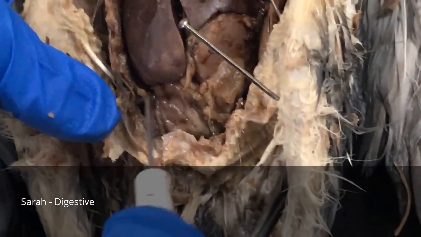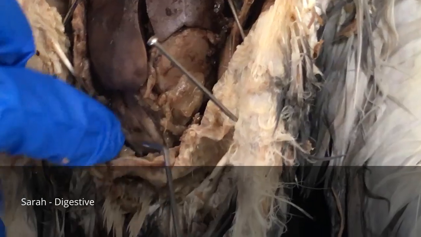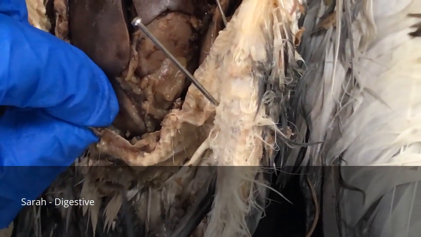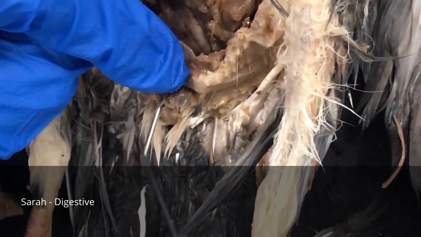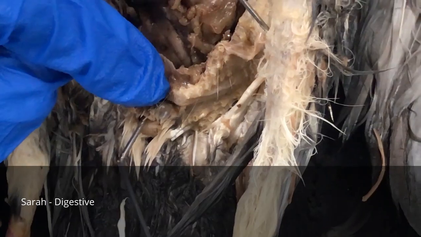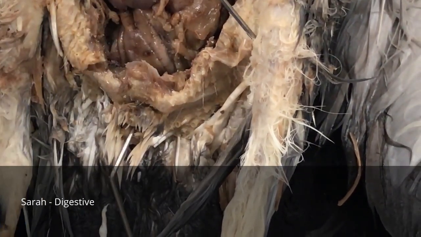That's where the nutrients are absorbed, and then it goes through the rectum, and the rectum is located here inside the cloaca. The cloaca is basically a shared hole for the excretory system, the digestive system, and the reproductive system. So it all comes out of this shared hole here.